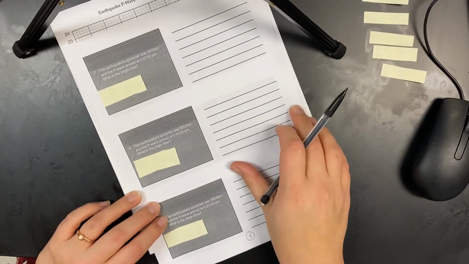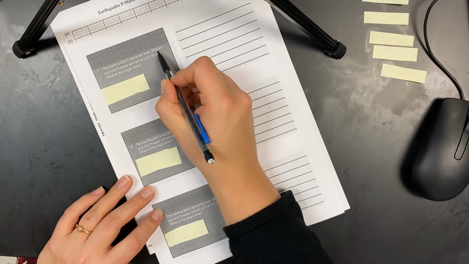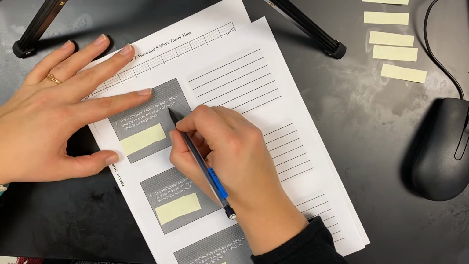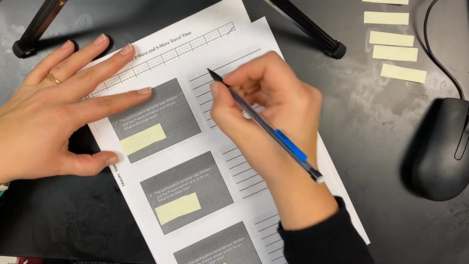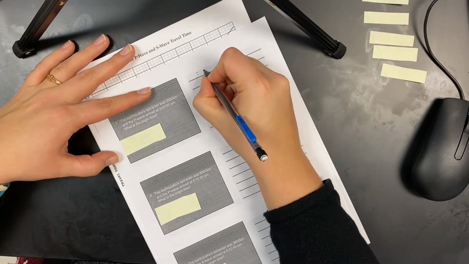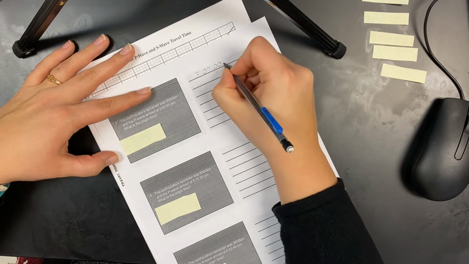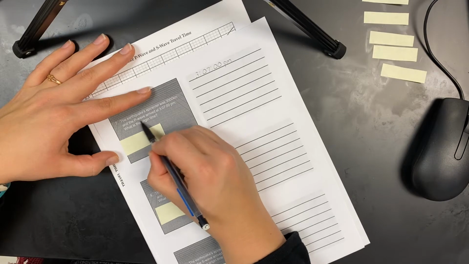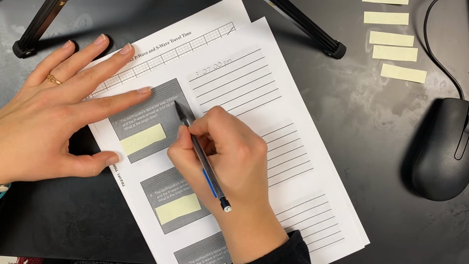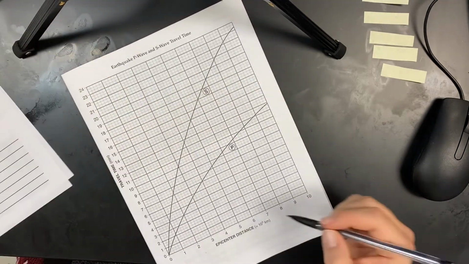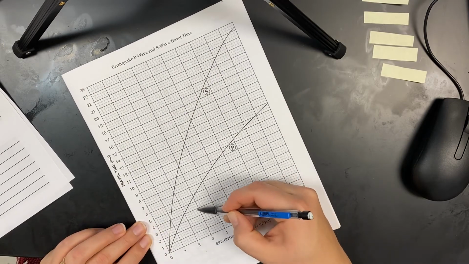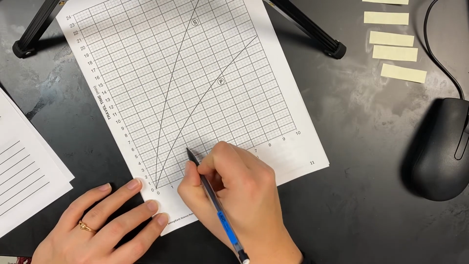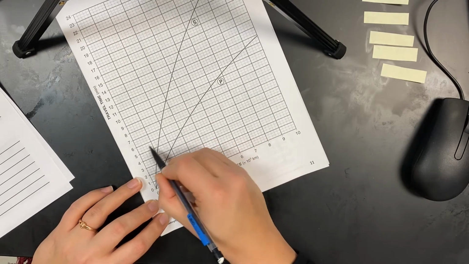The earthquake epicenter was 3,000 kilometers away. The P wave arrived at 3:07 p.m. So I have to figure out the travel time for the P wave. I go to 3,000 kilometers, follow it up until it hits the P wave, and follow it across.